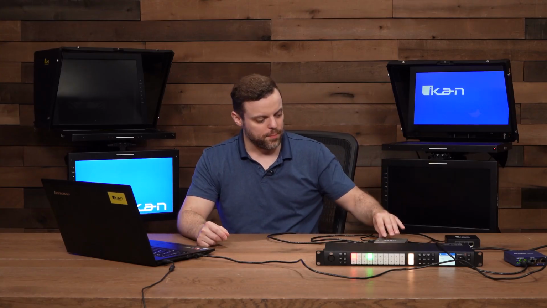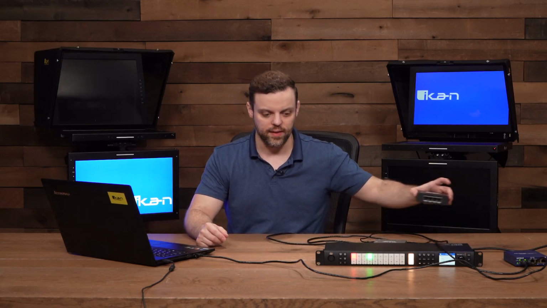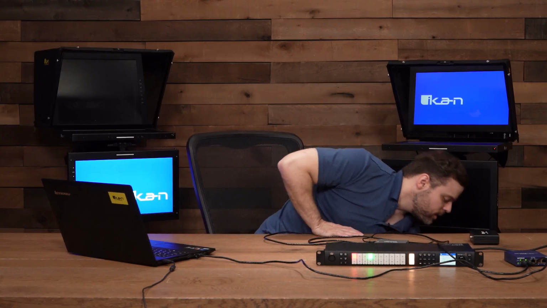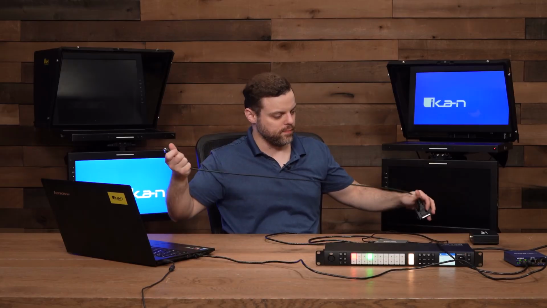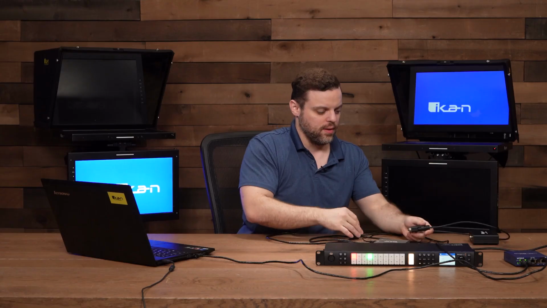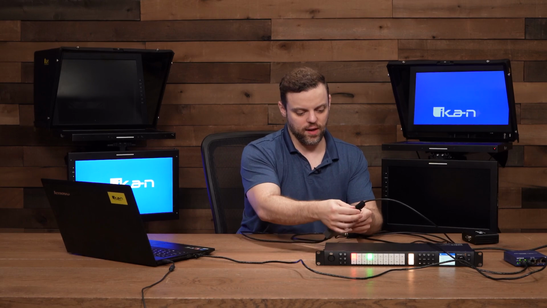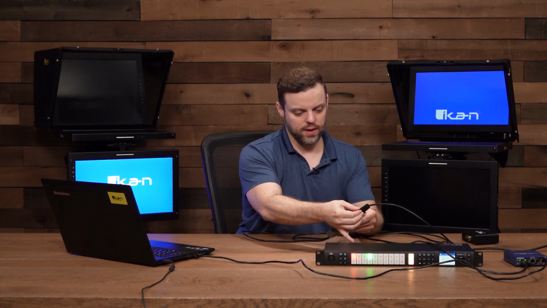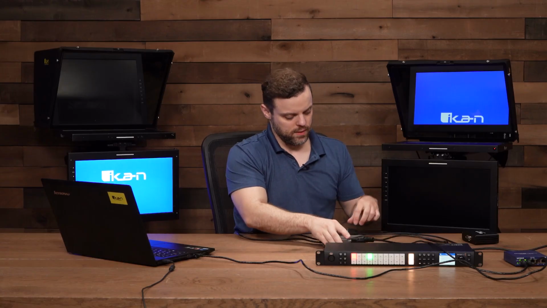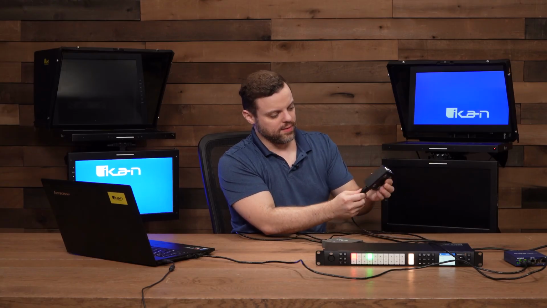So now I'm going to go ahead and set up the Blackmagic GPI and tally interface directly to our Ikan Tally interface. So basically, we're going to use the included cable that comes with the Ikan Tally interface, and we're going to go out of the GPI connector on the Blackmagic Tally interface. We're going to go ahead and plug that in. And then on the other end, we're going to go ahead and plug it into the Ikan Tally interface.